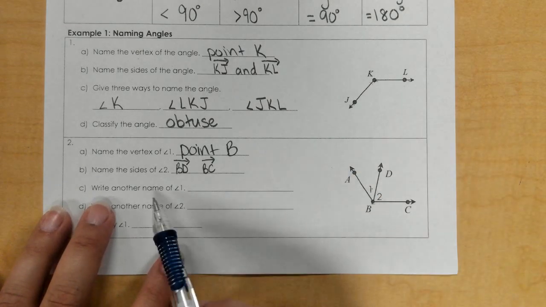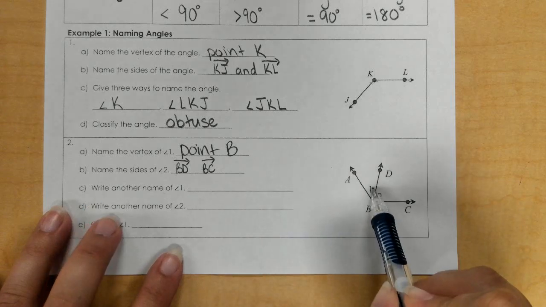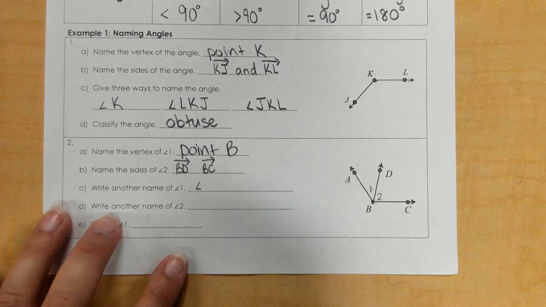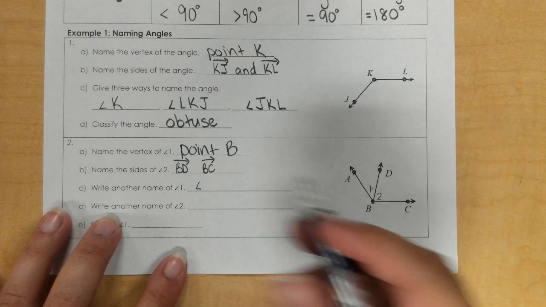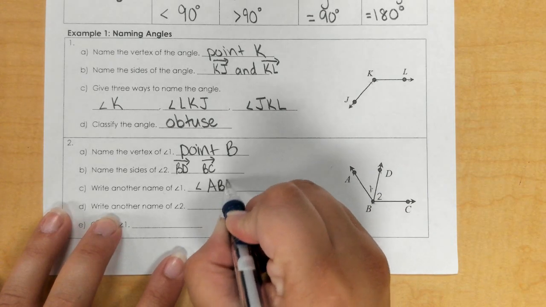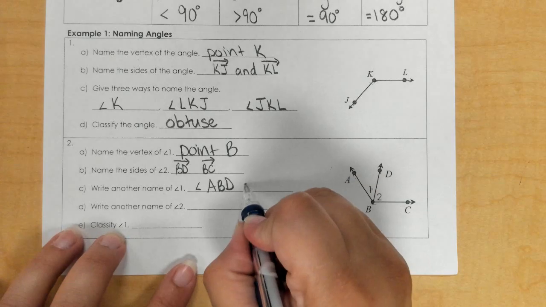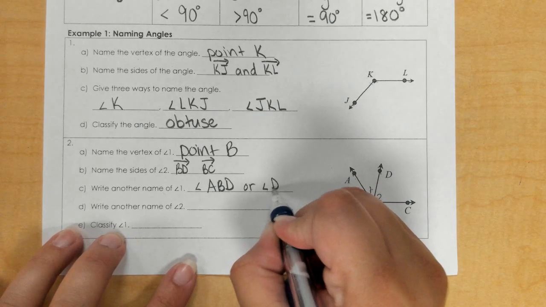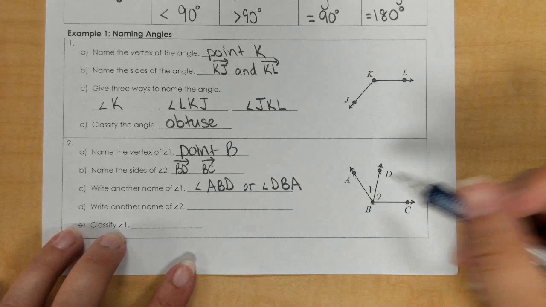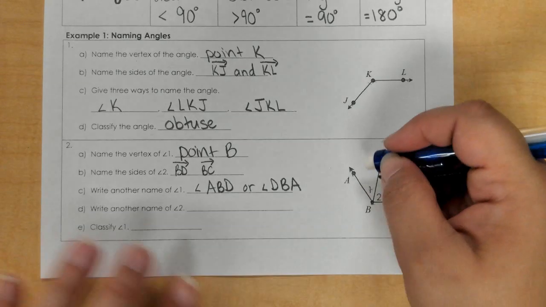It says write another name for angle 1. So that would be angle ABD. You could go angle DBA as well. It does only ask for one of them, but I want you to be able to see that there are 2 different ways you could write that, and that would still be okay.